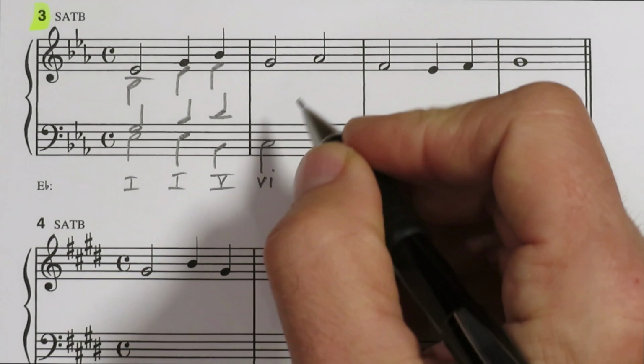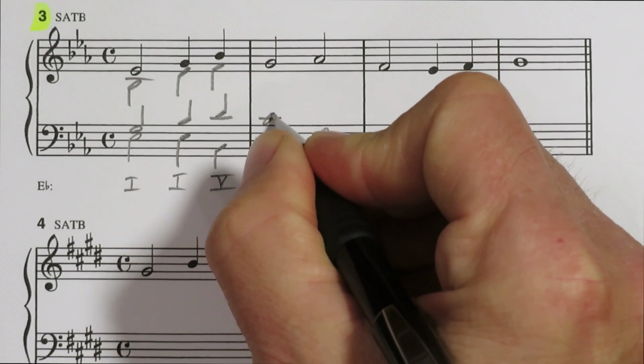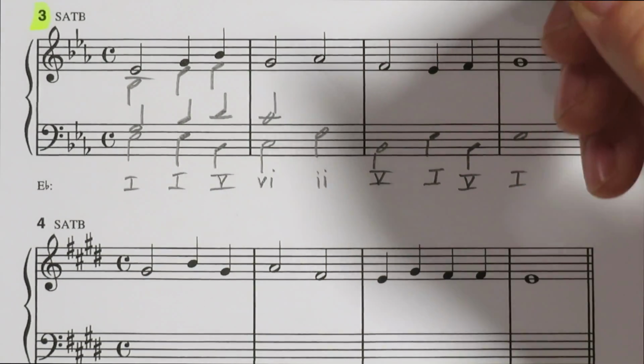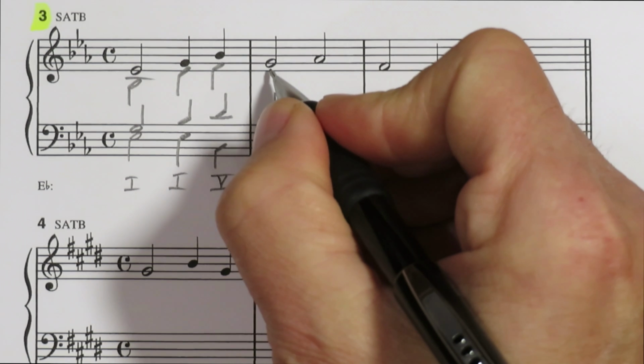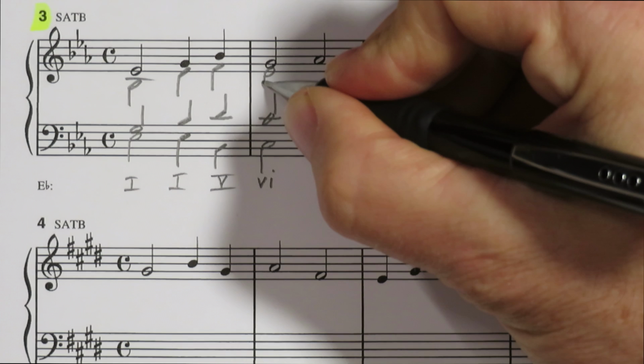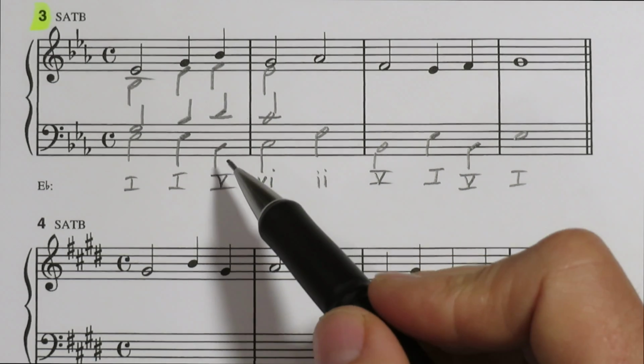So this D can move nicely right down to C. Okay, and then the F can move back to the E flat here. Very smooth voice leading. No parallels.